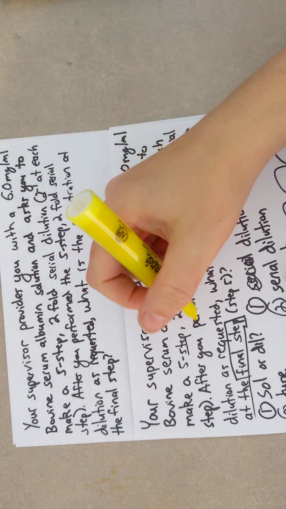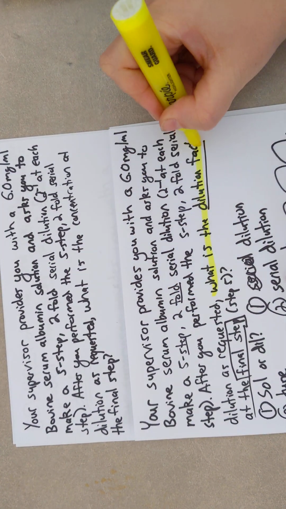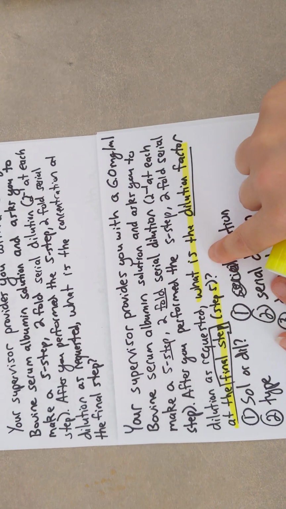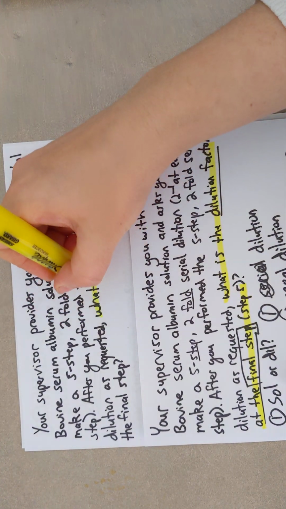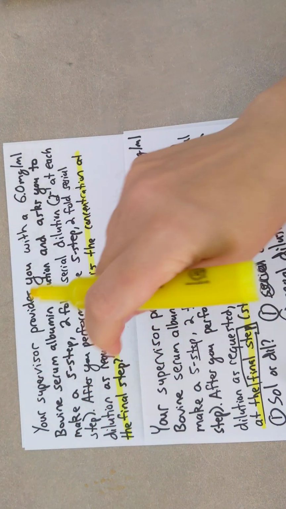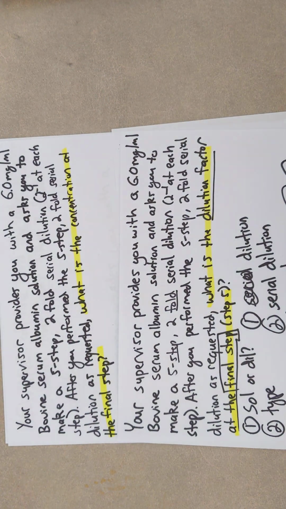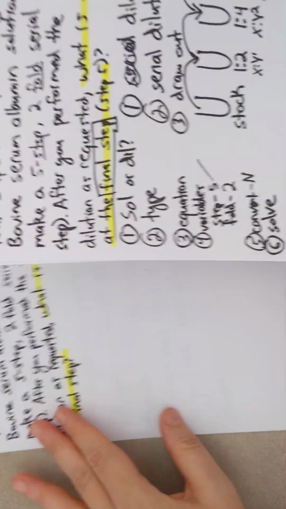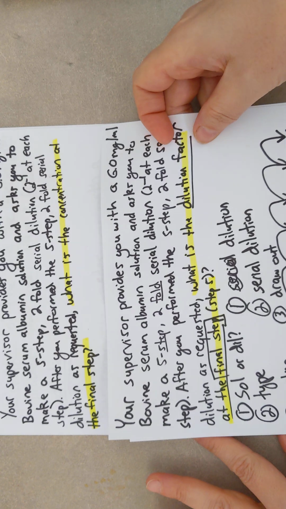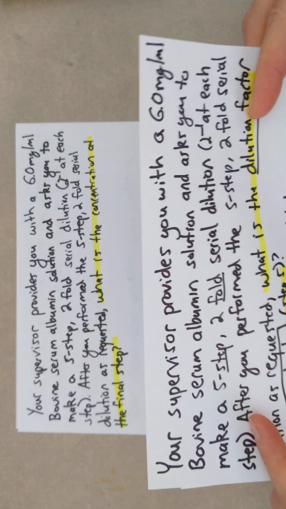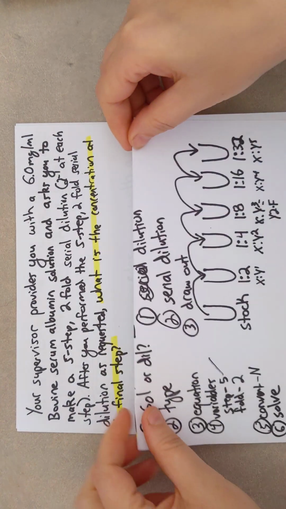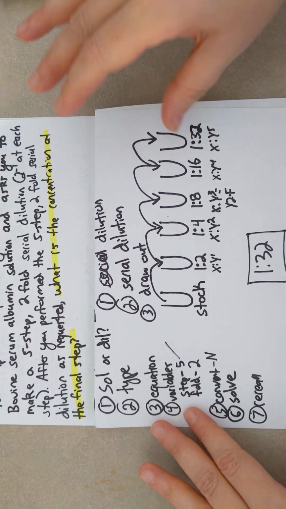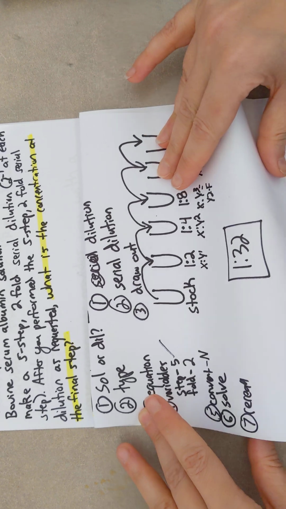These are the exact same problem except for what they are asking you to solve for. The one we just solved asked for what is the dilution factor at the final step. This one asks what is the concentration at the final step. For this second problem, because the variables are the same, you would do all of those steps that we just did exactly the same until you get to step 7.